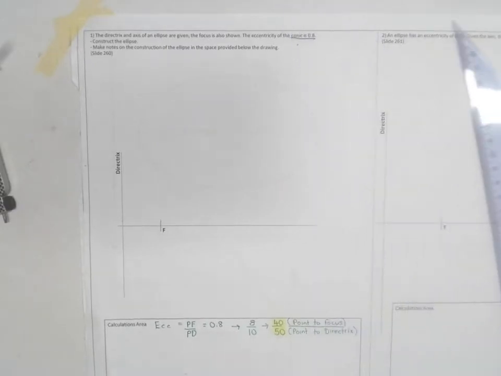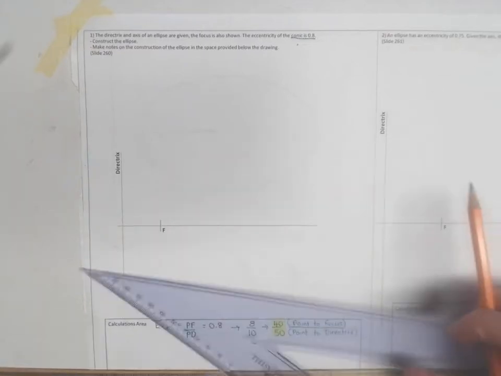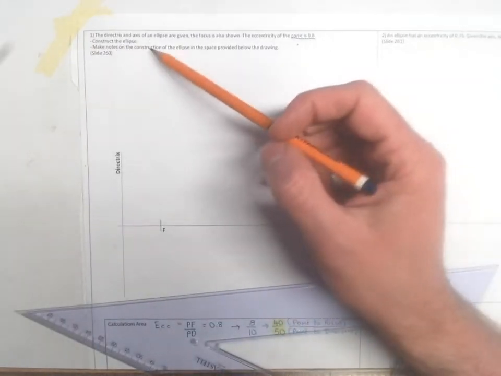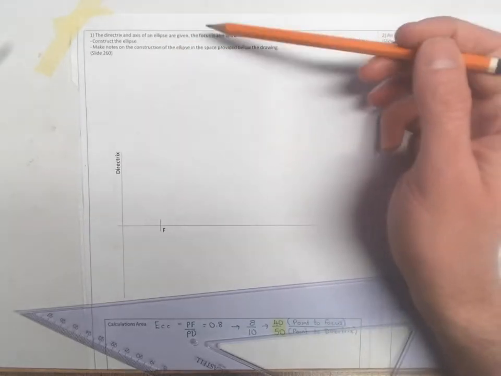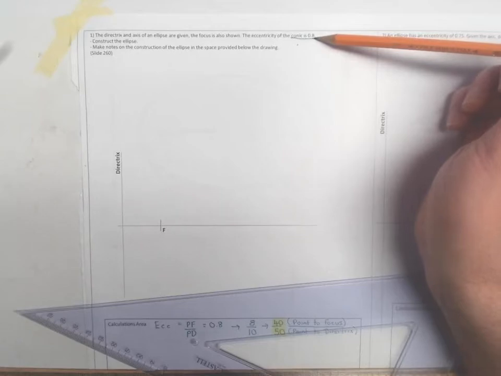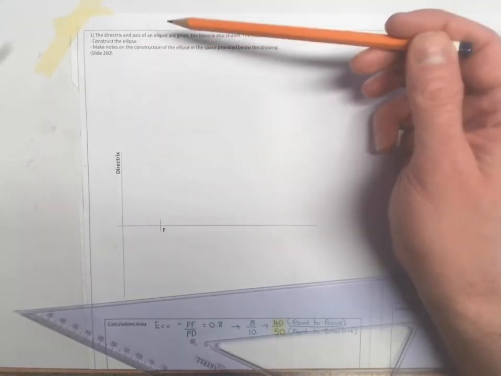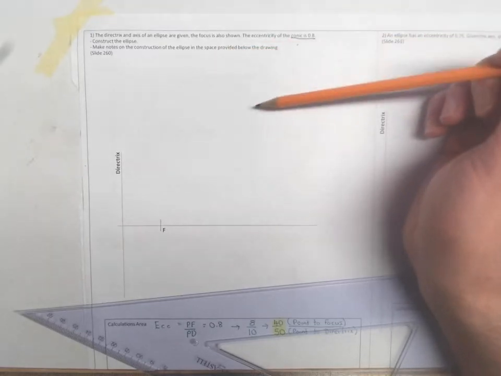So in this video we're going to go through page 78, it's sheet number 7 Conic Sections, question 1. Reading the question, the directrix and the axis of an ellipse are given, the focus is also shown, the eccentricity of the conic is 0.8. We're asked to construct the ellipse and make notes on the construction of the ellipse in the space provided below the drawing.